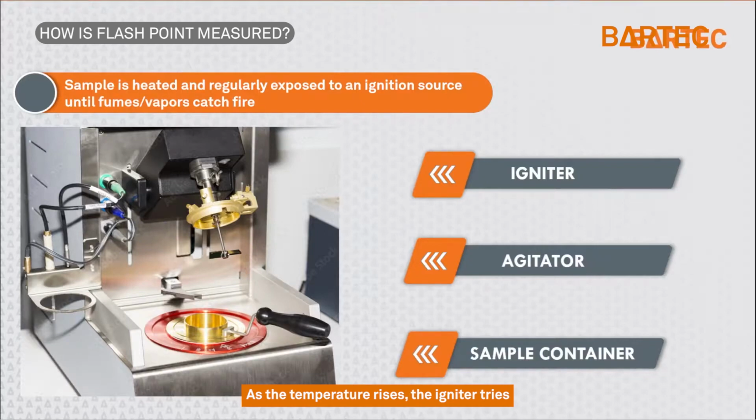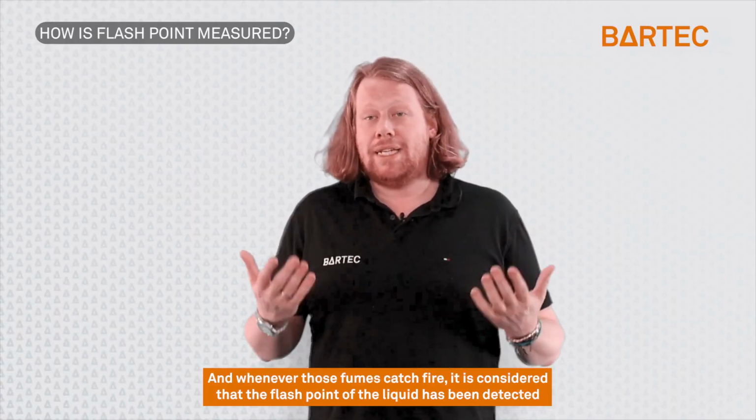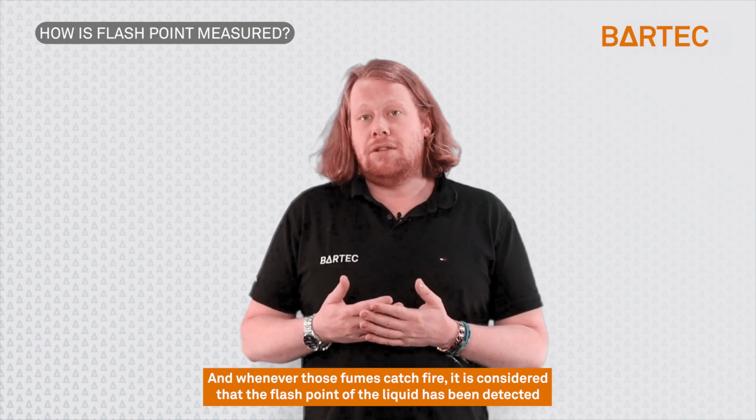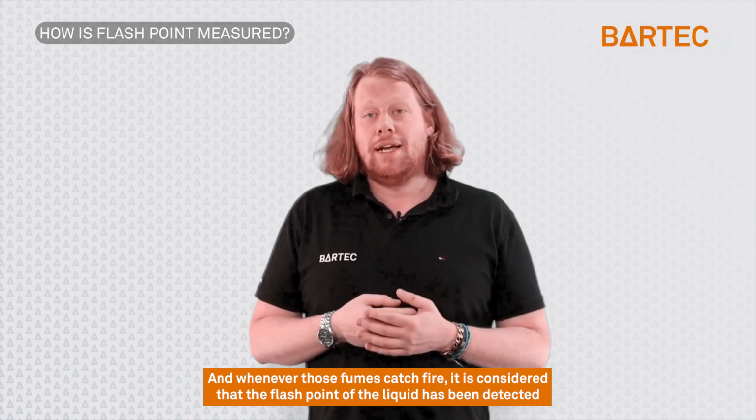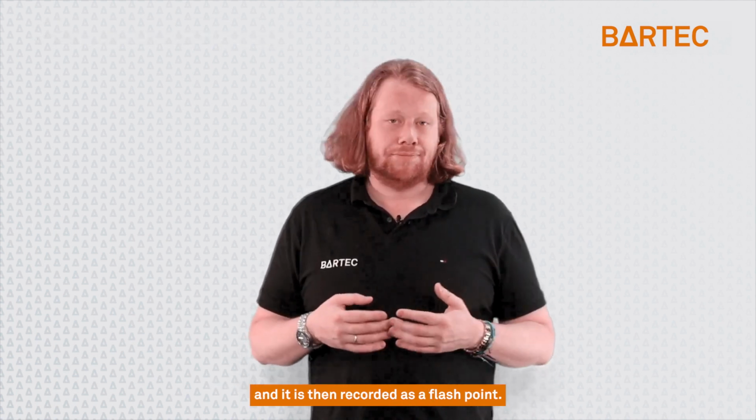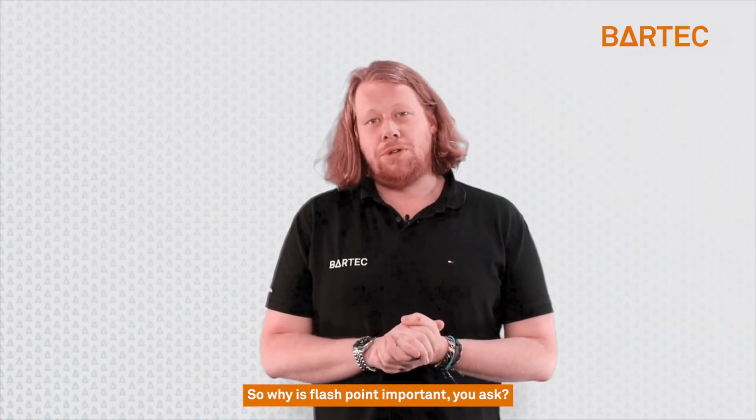As the temperature rises, the igniter tries to ignite the fumes at a certain frequency, and whenever those fumes catch fire, it is considered that the flashpoint of the liquid has been detected, and it is then recorded as the flashpoint.